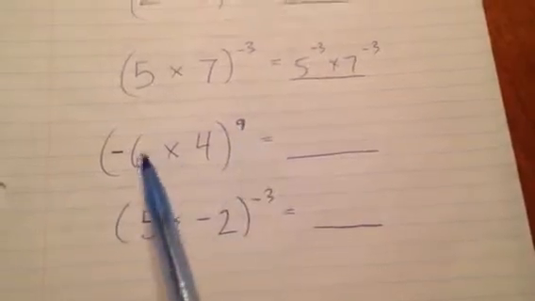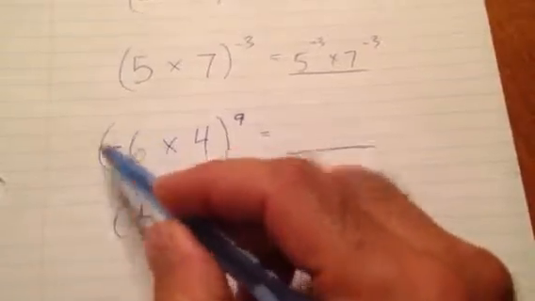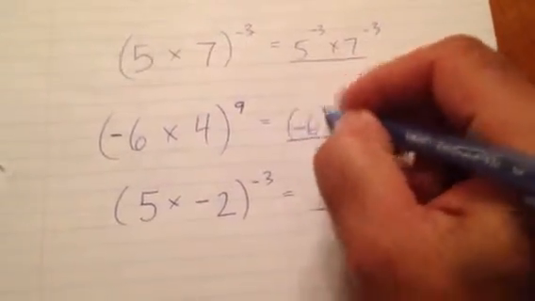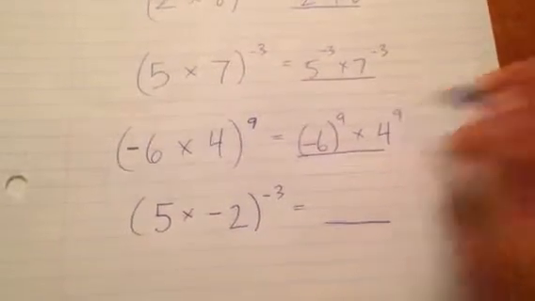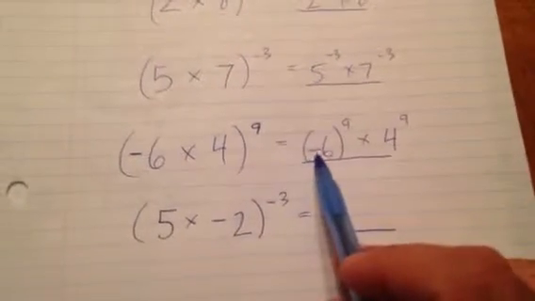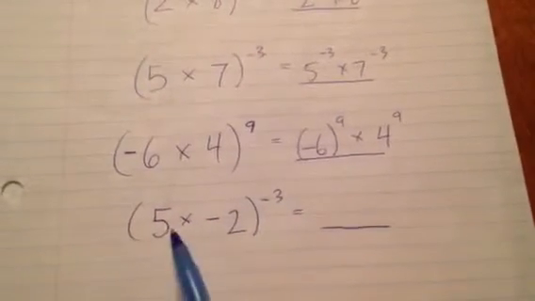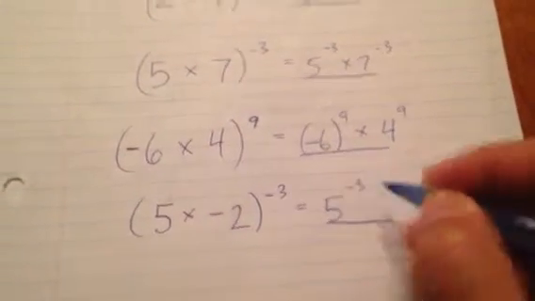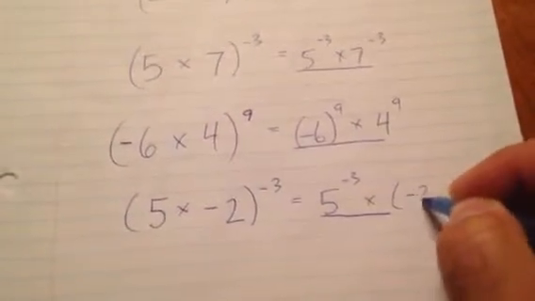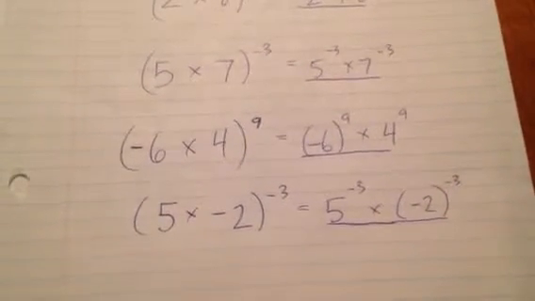One thing to watch on these last two examples is because this is a negative number and this will attach to this and also this, we have to make sure that we put parentheses or brackets around this number. Negative 6 to the power of 9 times, we don't need parentheses or brackets on the 4 because it's positive. But because we want this base to be negative, we must surround it with that. Here, same thing, surround that negative to that. Each number inside, this was 5 to the negative 3 times, must surround the negative 2 and to the power of negative 3. And that is law 4.